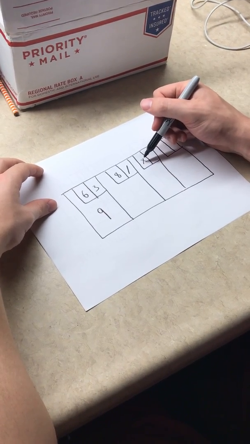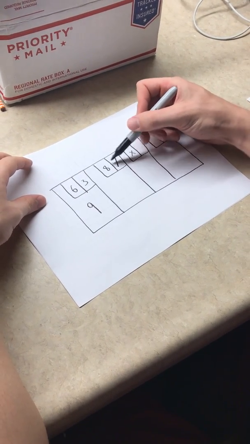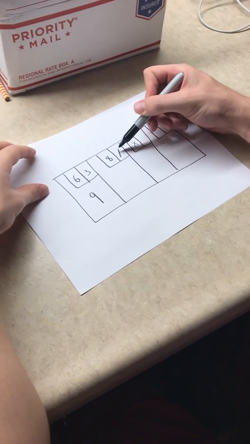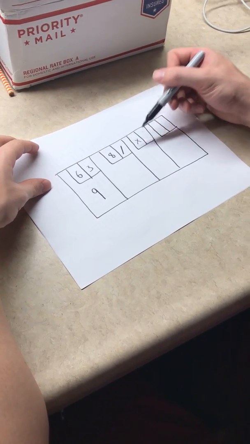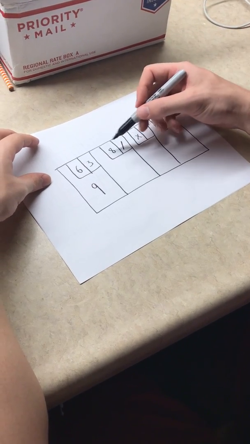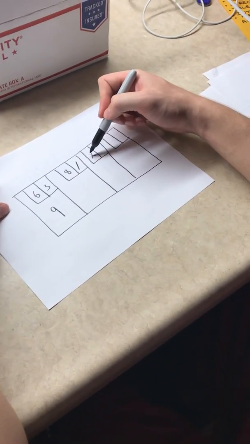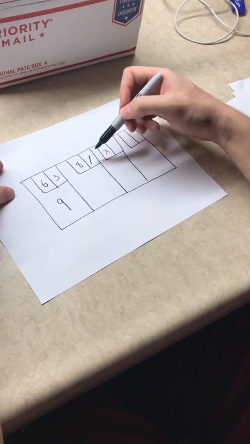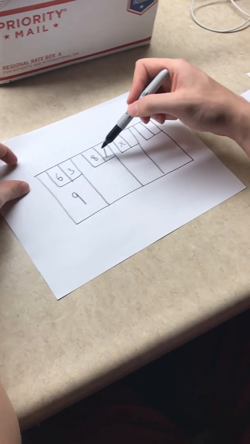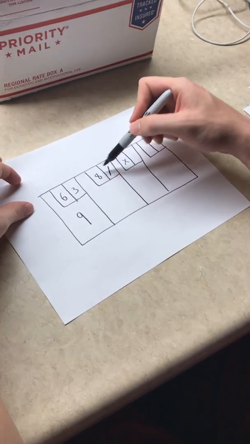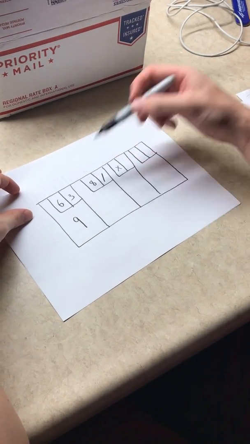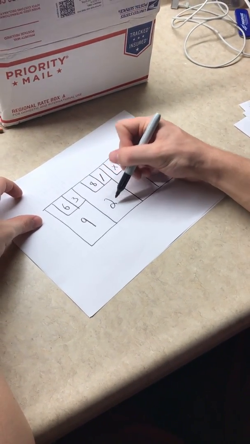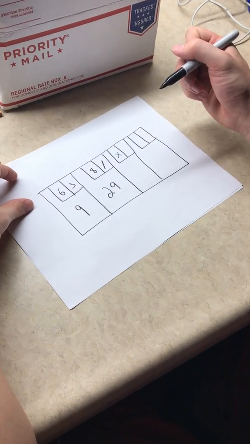That's 10 pins that you add on to this 10 because you add on the next roll. If it was a 7, you'd only add 7. So you add 20 total to this 9 because you have 10 right here, and you add the next roll, which is another 10, which is 20. So right here is 29.